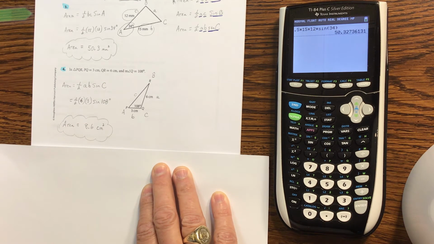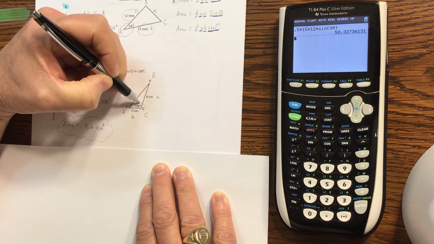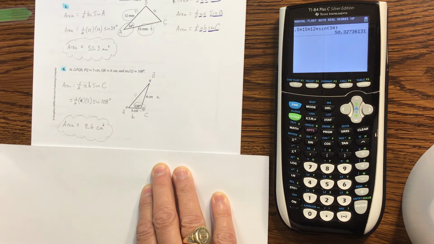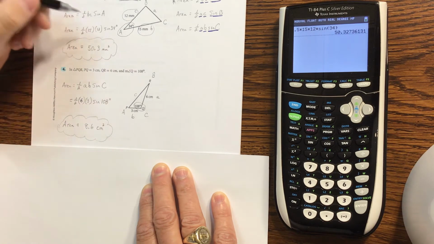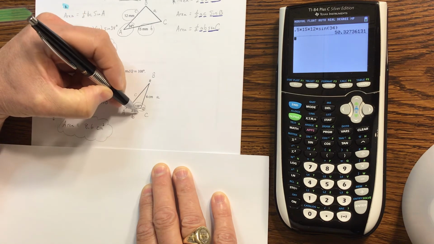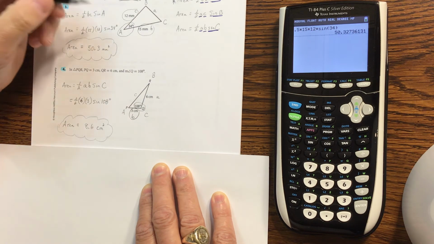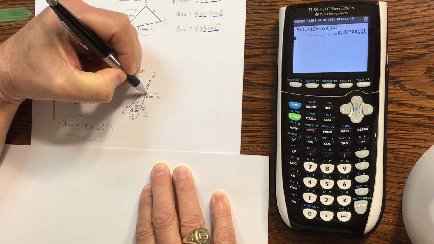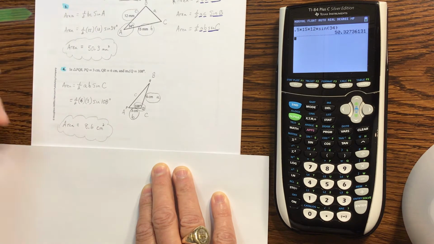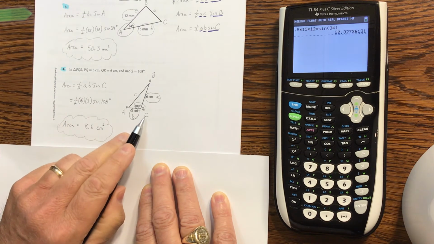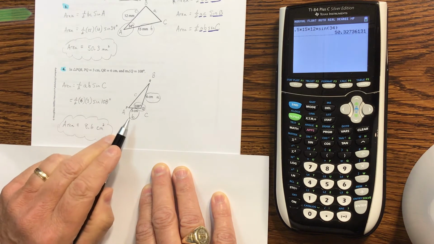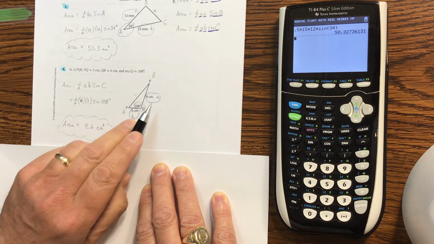And again, just for purposes, they gave us angle Q. They gave us side length PQ. And they gave us the side length of QR. And if you look at what you're given, capital letter C, lowercase b, and lowercase a.